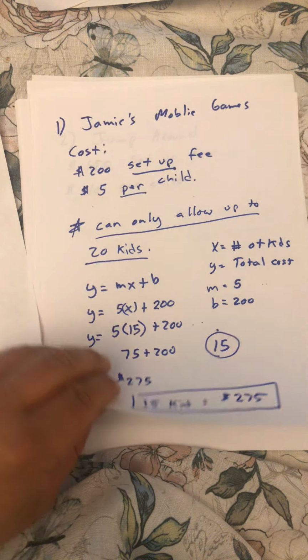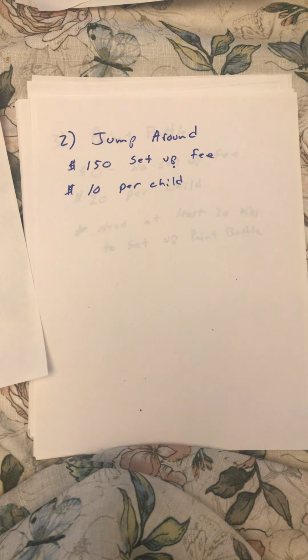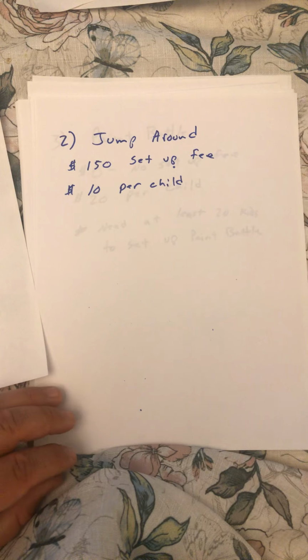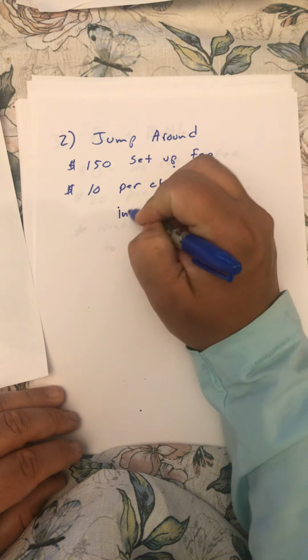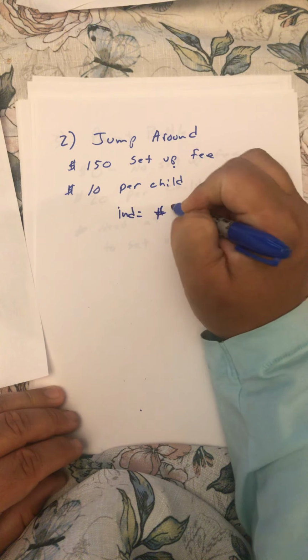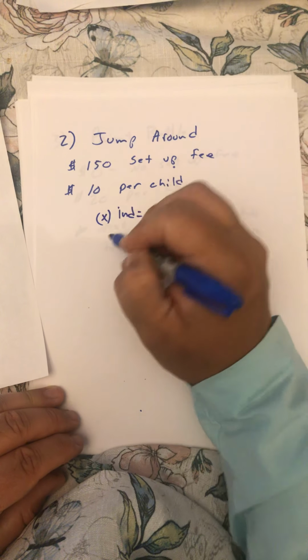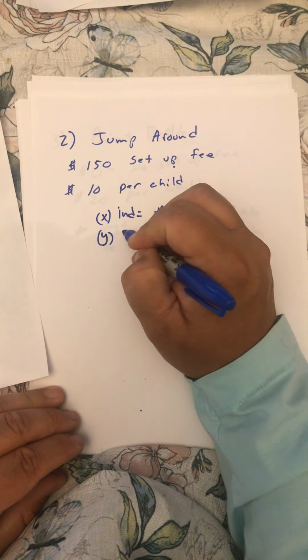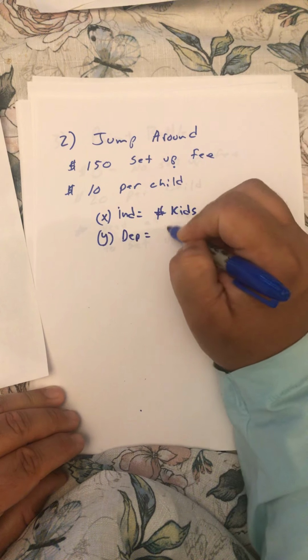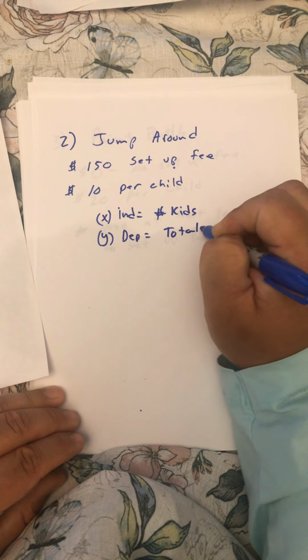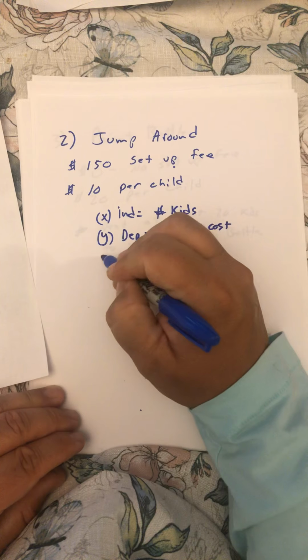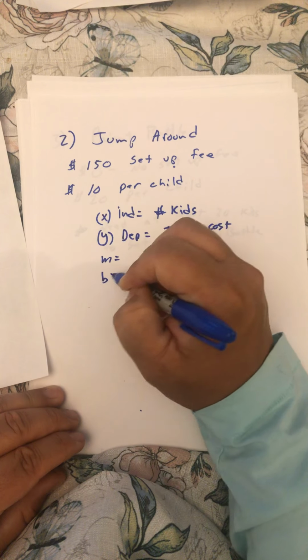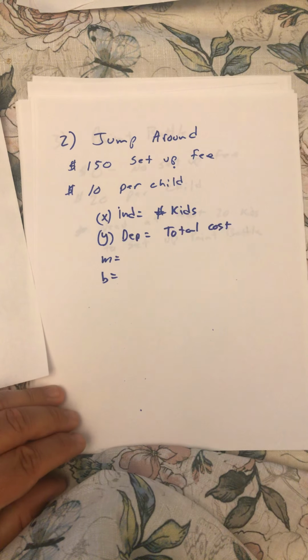All right. Our next one is Jump Around. So again, we know our independent variable is number of kids, which is also our x. Our y is our dependent variable, which is total cost. So we have to figure out our m and our b. Again, this is similar to the other one.